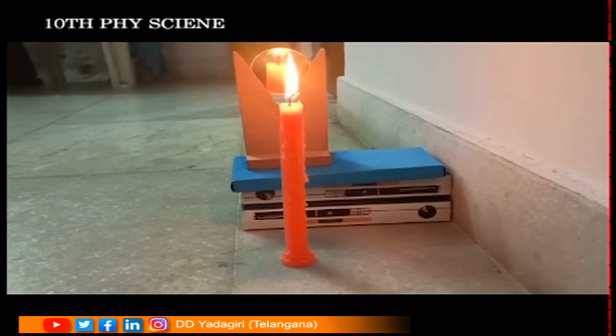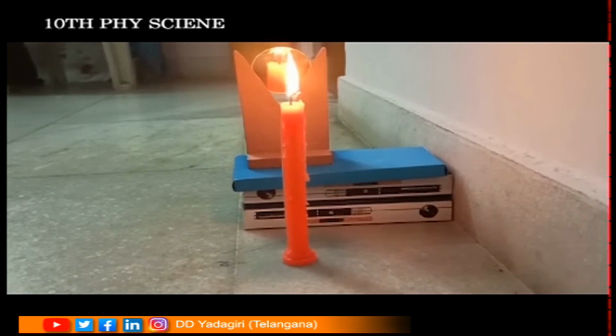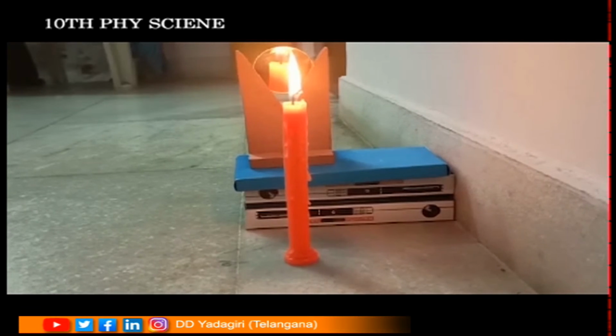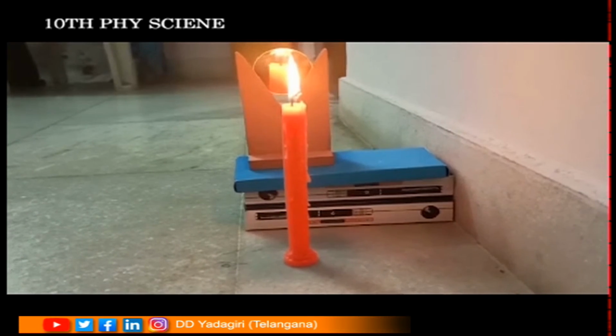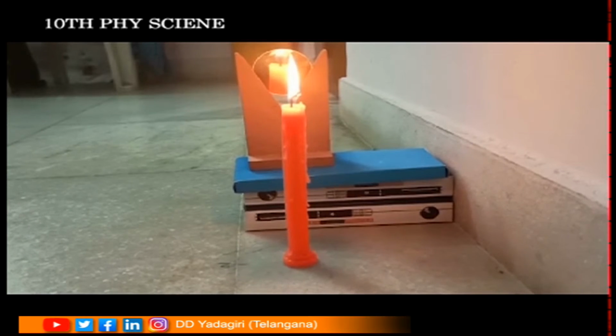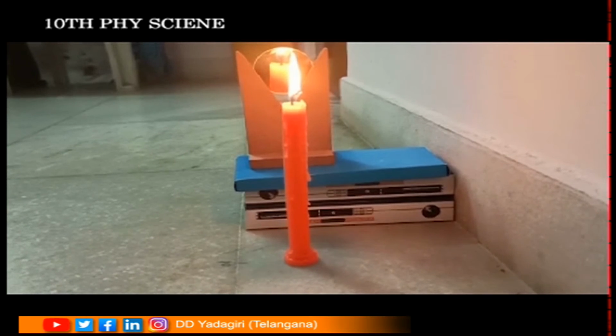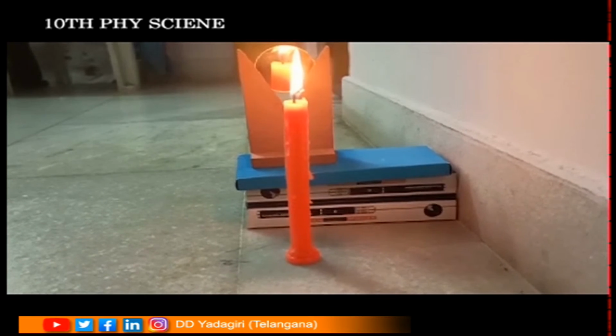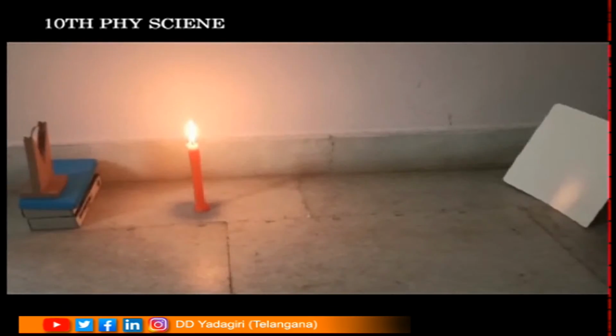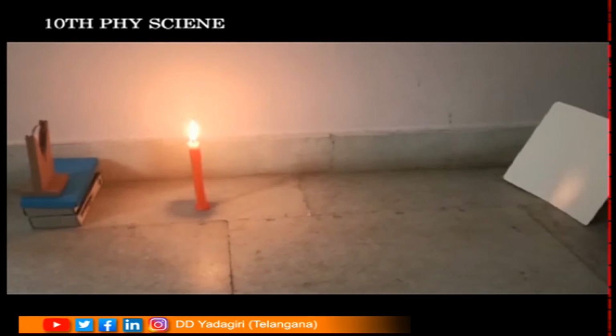You can see that the image is formed in the concave mirror. How does the image appear, children? Yes, the image is appearing to be very big. It is appearing to be enlarged in size, and it is an erect image, that is a straight image. Okay children, at 20 centimeters, adjust the position of the screen.